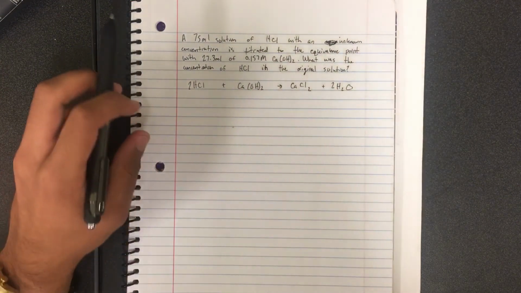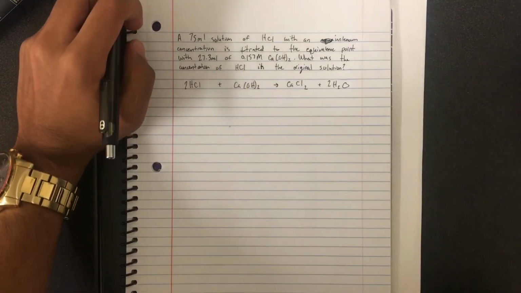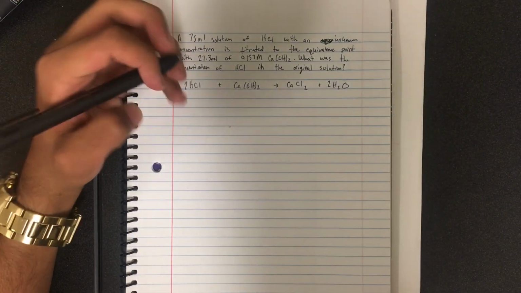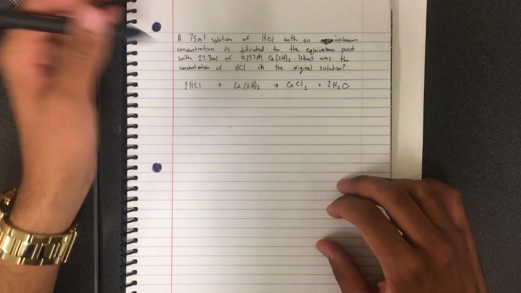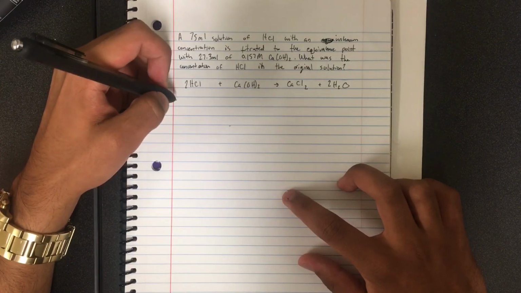Everything should add up. Alright, and so now you have your balanced equation, so you should draw your diagram to just get an idea of what you're working with.